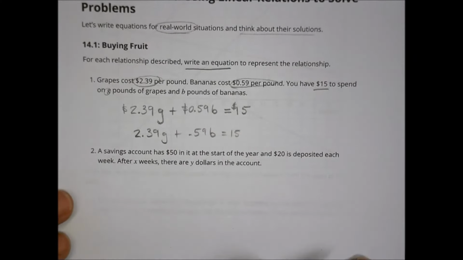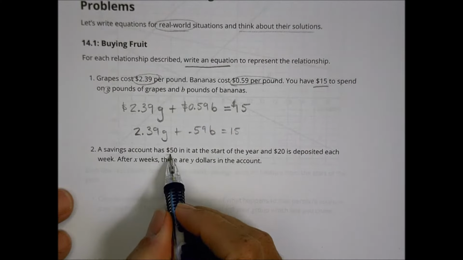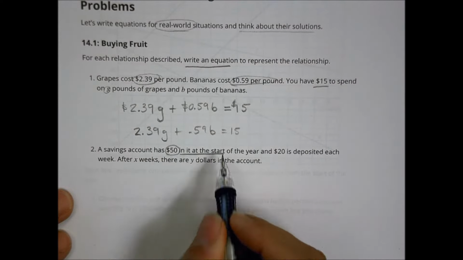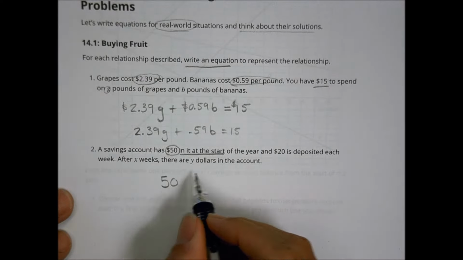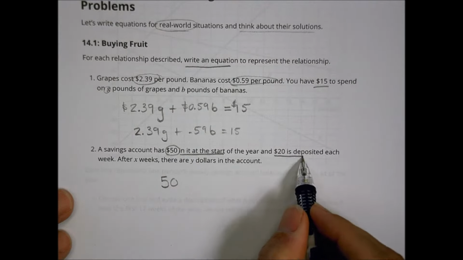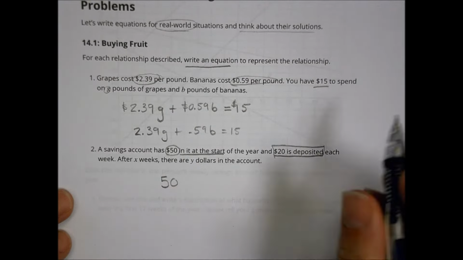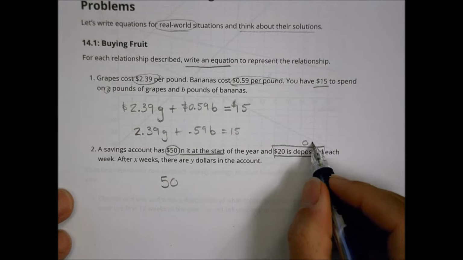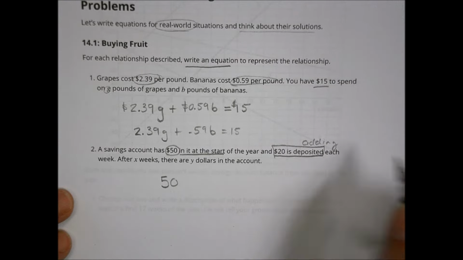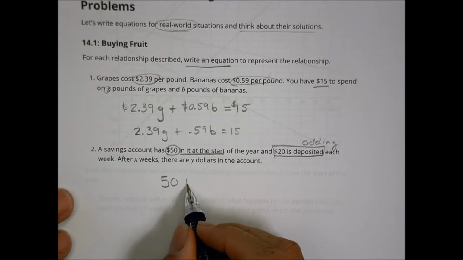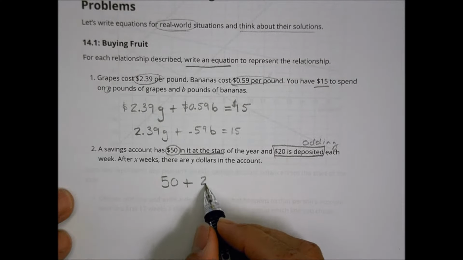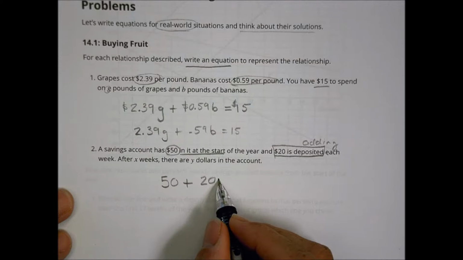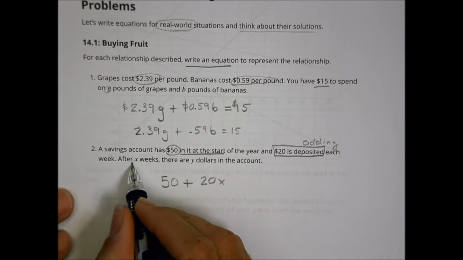All right, number 2. A savings account has $50 in it at the start of the year. So we know we're starting with $50 in our account, and $20 is deposited. Well, what is a deposit? A deposit means I am adding to something I already have. Okay, $20 is deposited each week. So each week we're doing $20 again and again. So we can call that X. It says X weeks here.